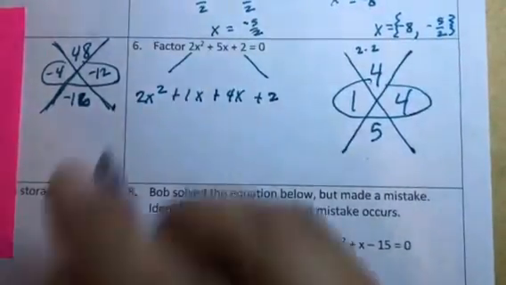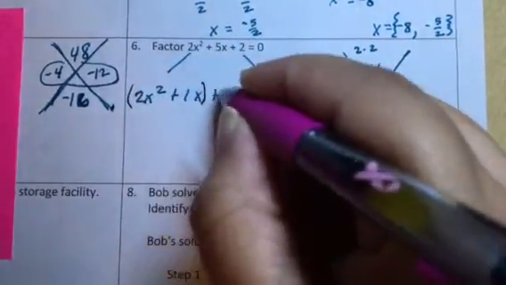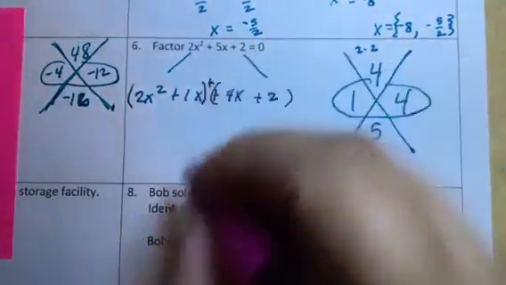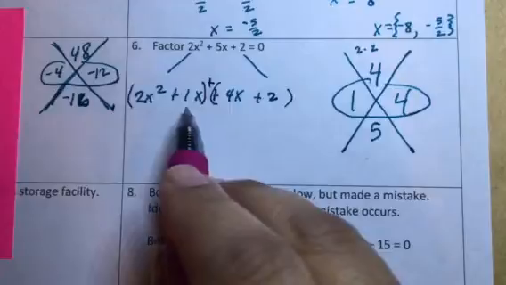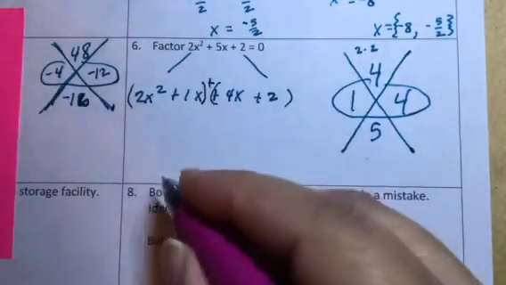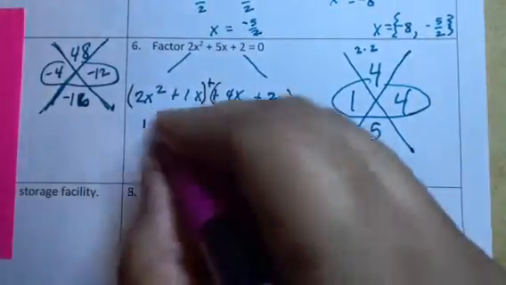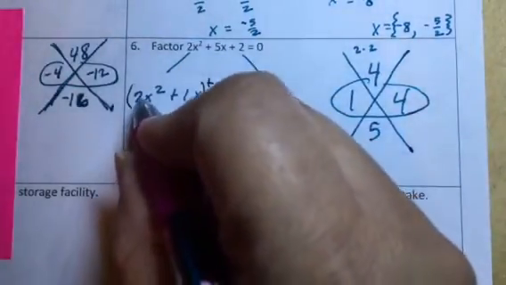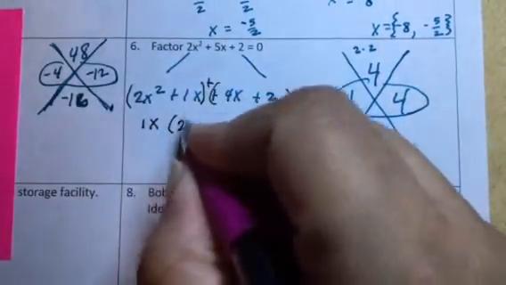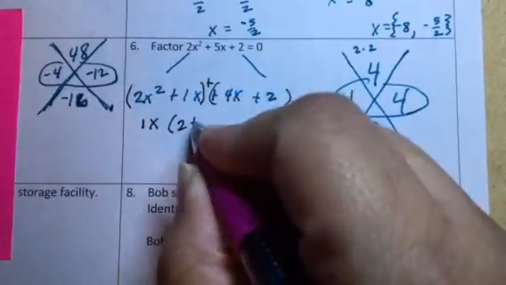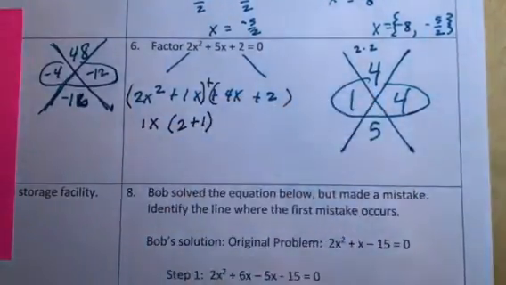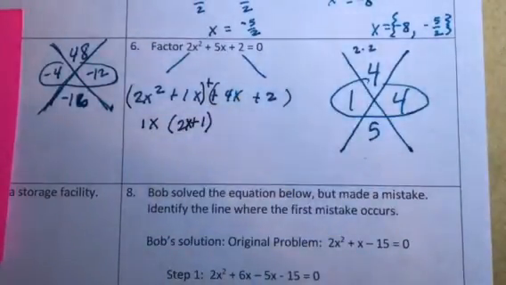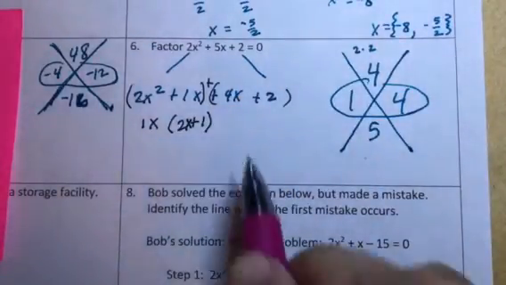And again, what you're going to do is look at what these two numbers have in common and what these two numbers have in common. Well, if I look at 2 and 1, the only number that they have in common is 1. So I'm going to put a 1 there, and they both have an x. So once I divide 2 divided by 1, that gives me 2. 1 divided by 1 is 1. Oh, I forgot my x right here. So that's what you get on this first part.